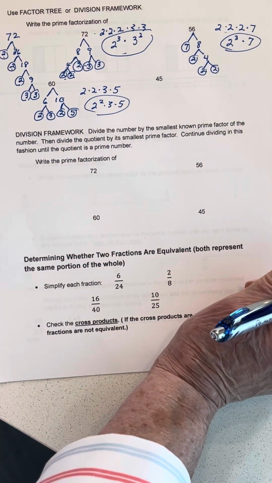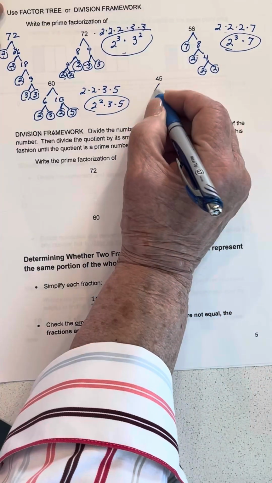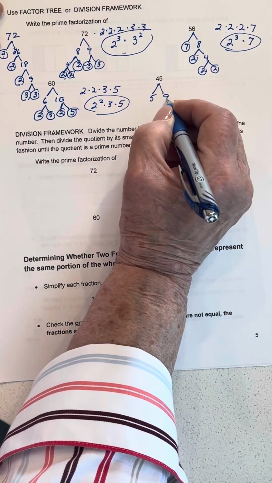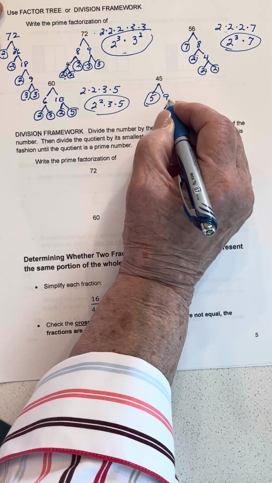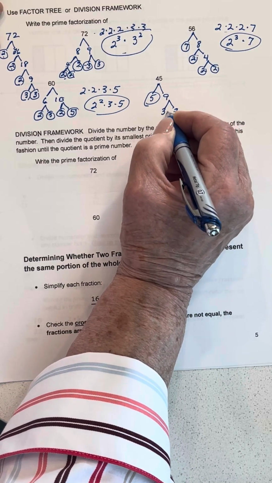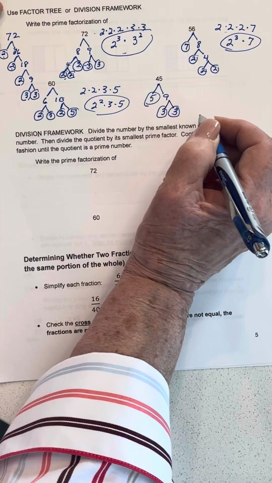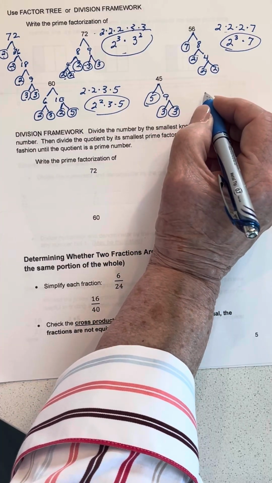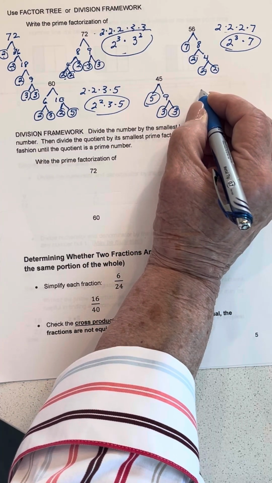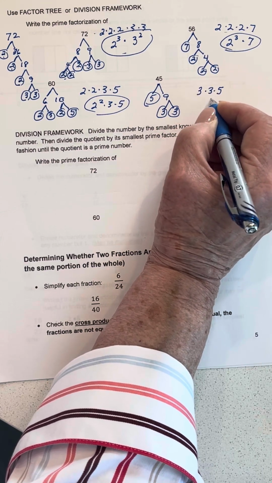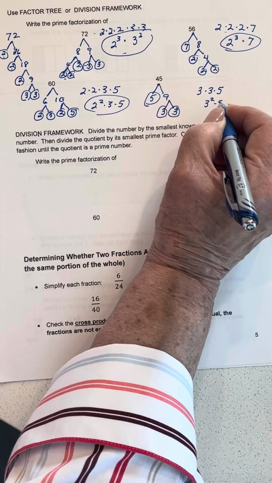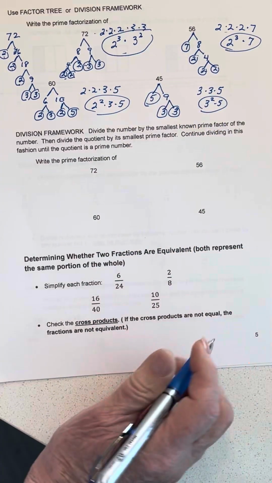And lastly, we have 45. I'm going to break that apart into 5 times 9. 5 is prime. 9 is not. We can break that apart into 3 times 3, and both of those are prime. So the prime factorization of 45 would be 3 times 3 times 5, or 3 squared times 5. That's written in exponential form.